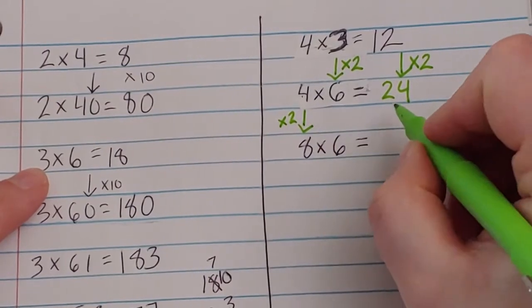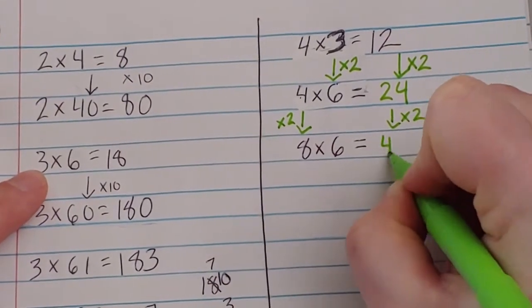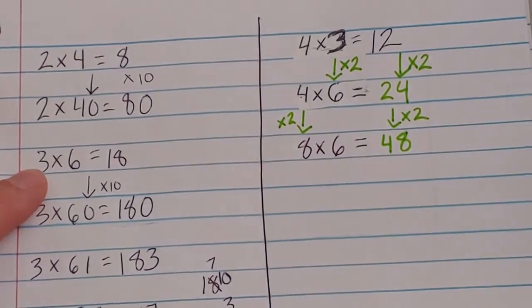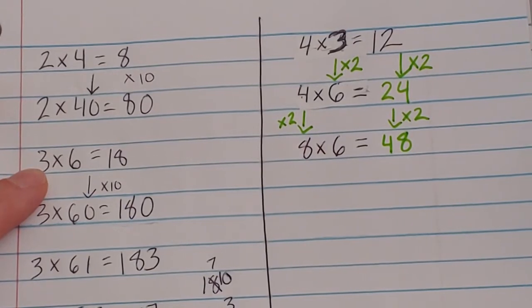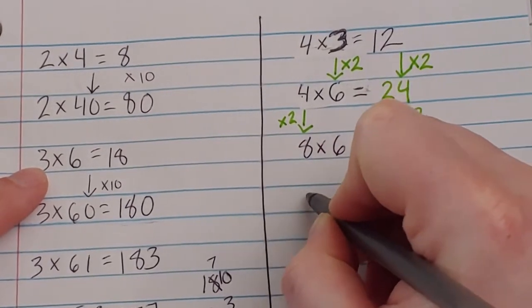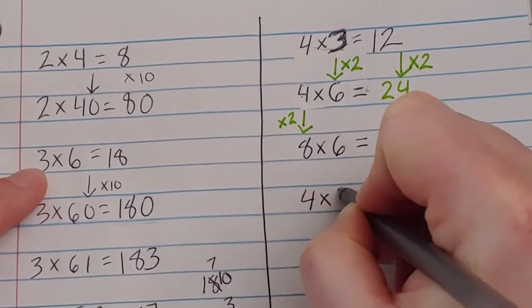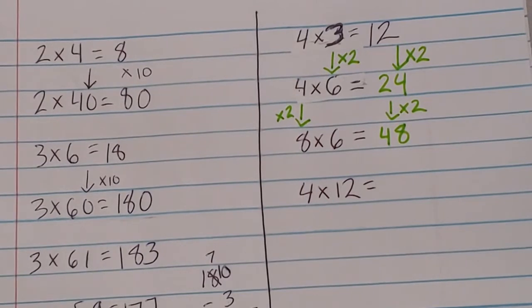This one has doubled. So my answer is going to double. How about that one?